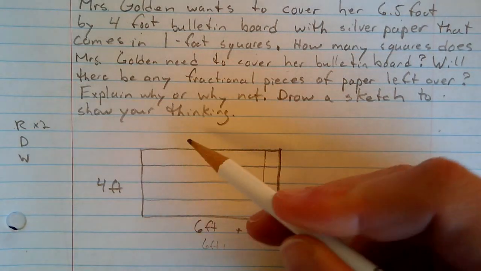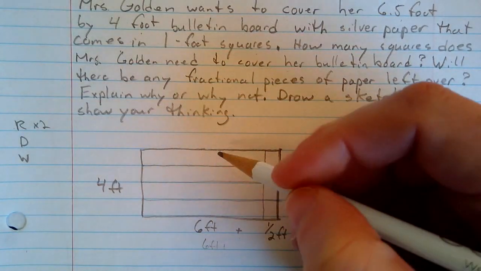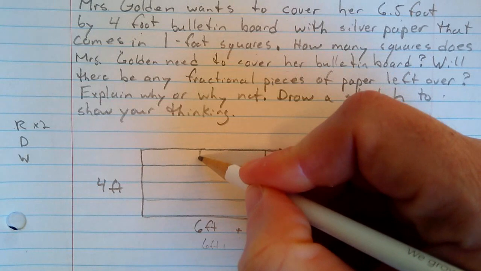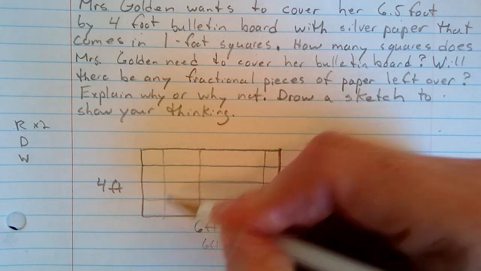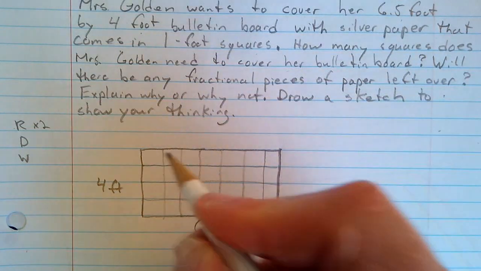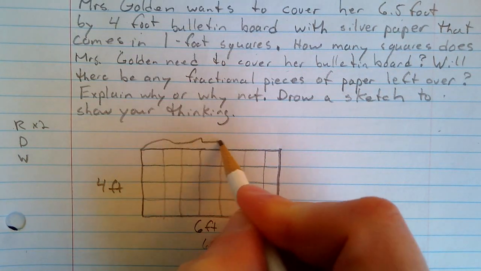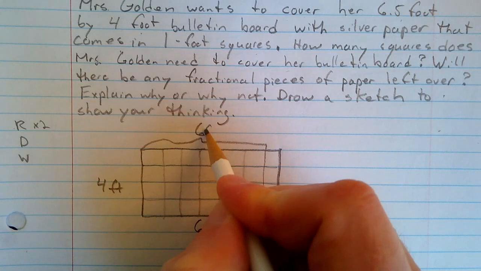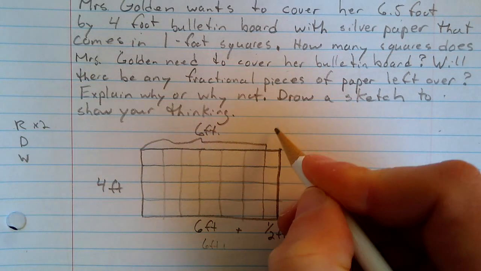All right, so I can see my 4 feet there. And then I think I'm going to just break this up into 6 feet as well. All right, so this part is 6 feet, and then here's my 1/2 foot.